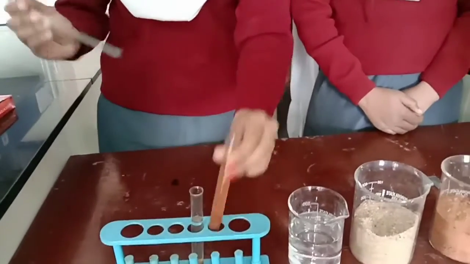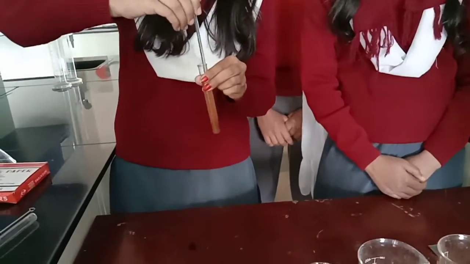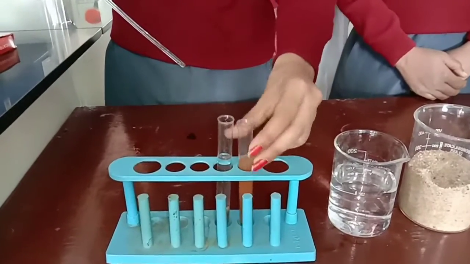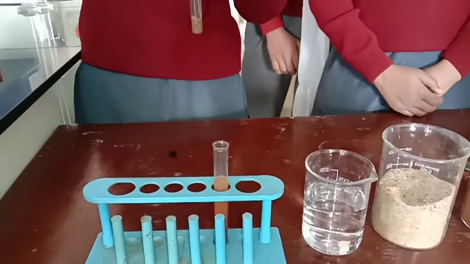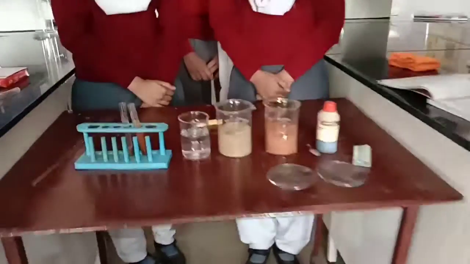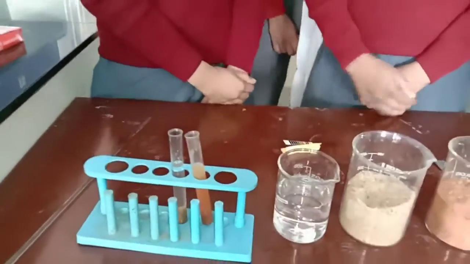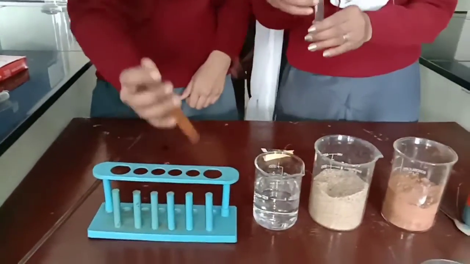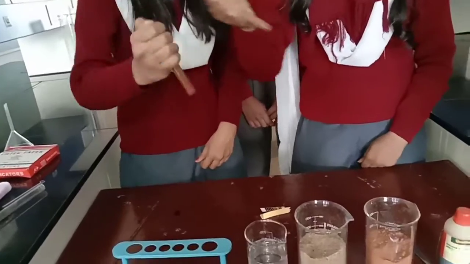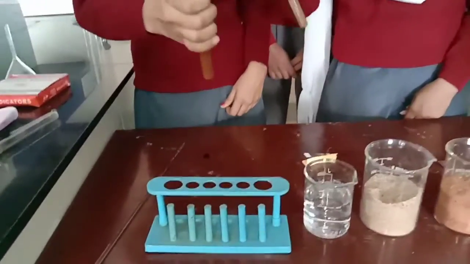Now we have to mix the content thoroughly with the help of a glass rod. This is optional. You can use the glass rod, or we can directly shake the test tube so that the content inside is mixed well and thoroughly.